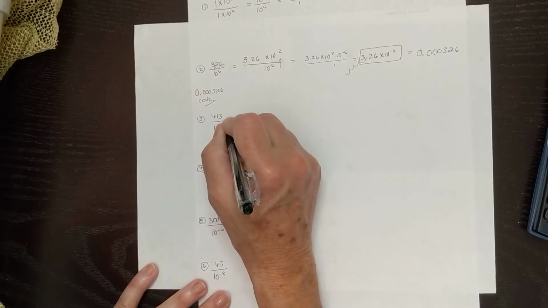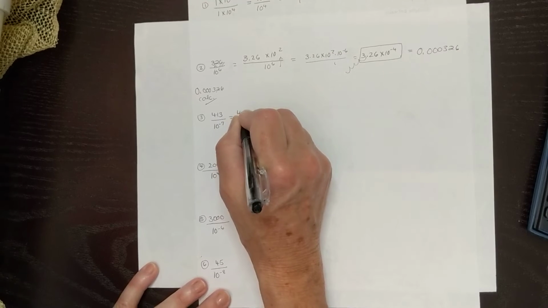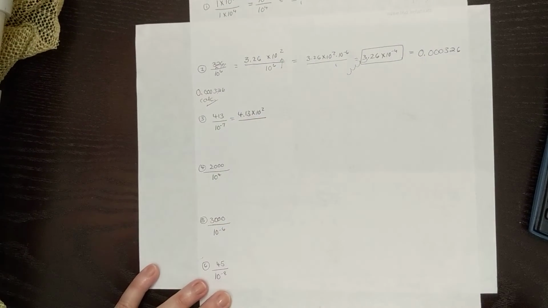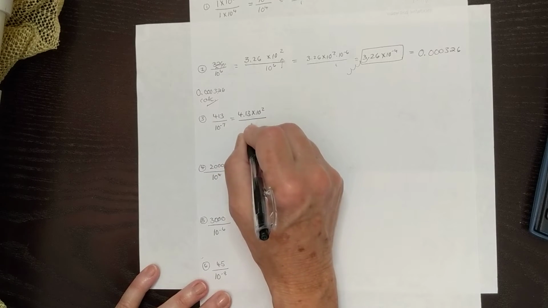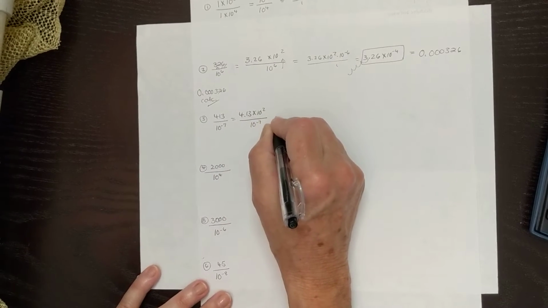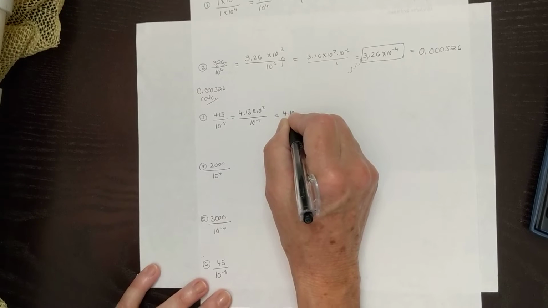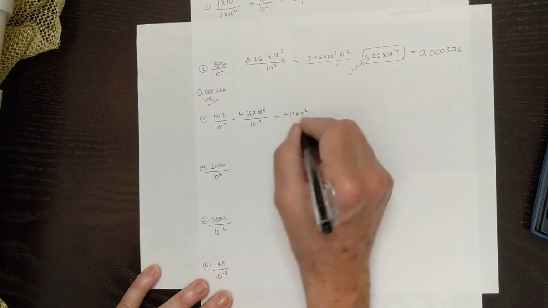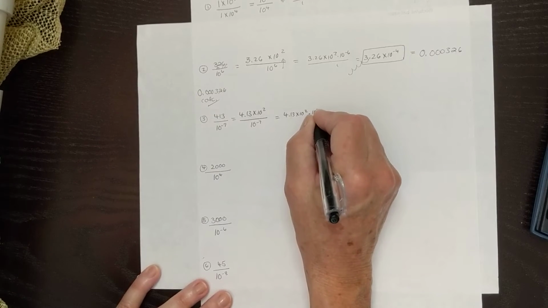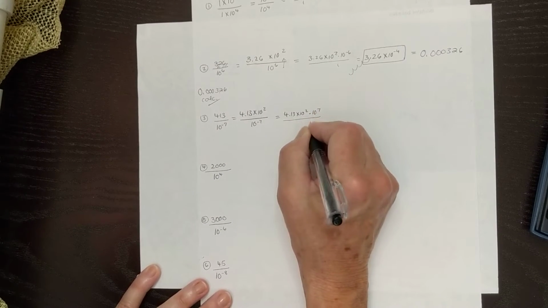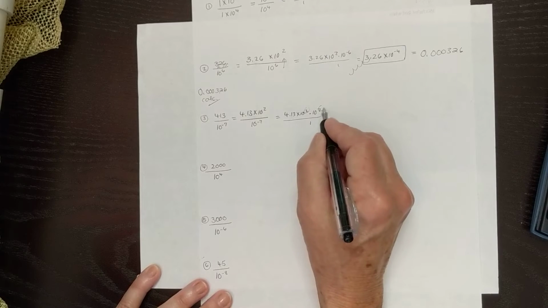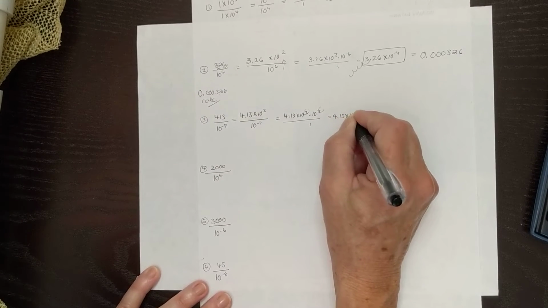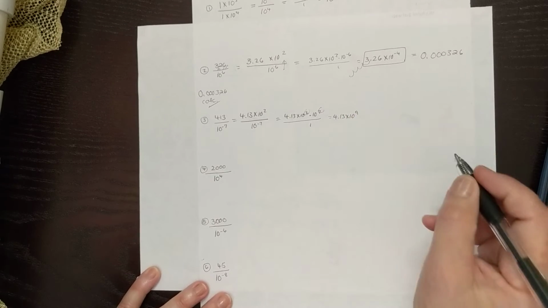And then I'll do it by calculator. This is 4.13 times 10 to the second when I put that in scientific notation, divided by 10 to the negative 7. This becomes 4.13 times 10 to the second. Bring the 10 to the negative 7 upstairs, becomes 10 to the positive 7. Then I can add exponents. This becomes 4.13 times 10 to the 9th. Okay, that's in scientific notation.